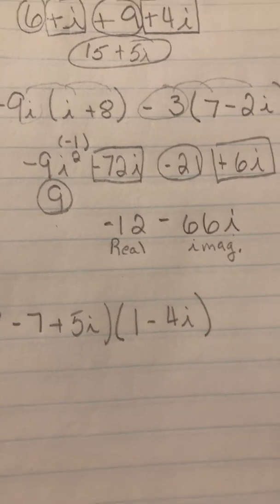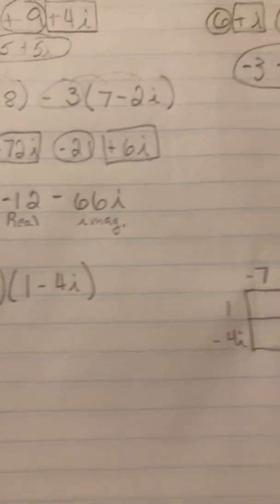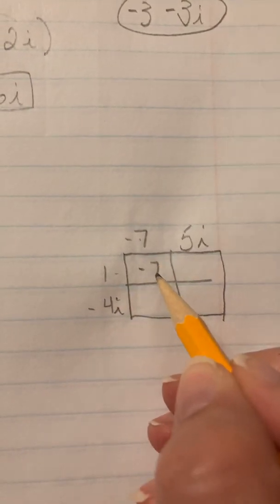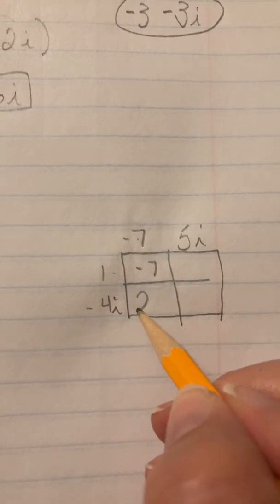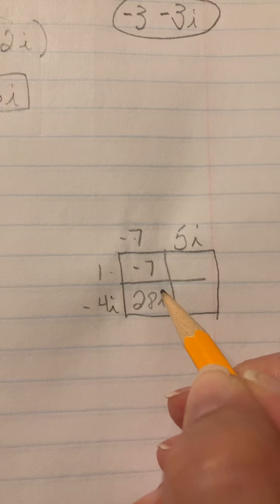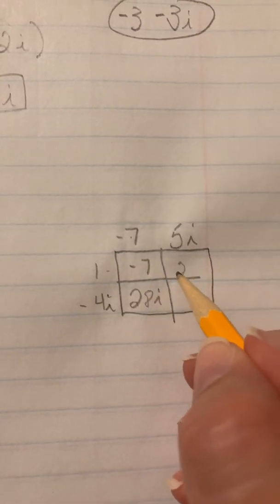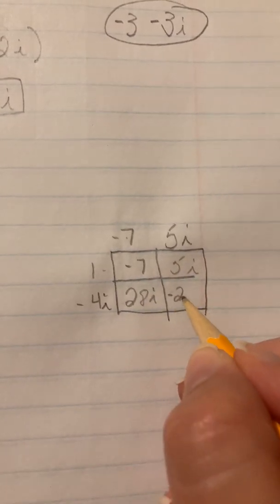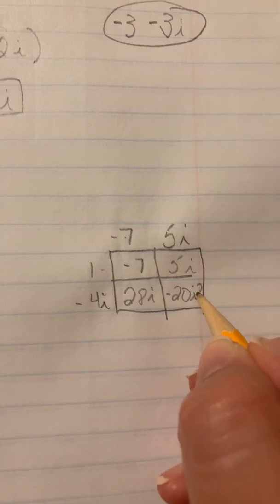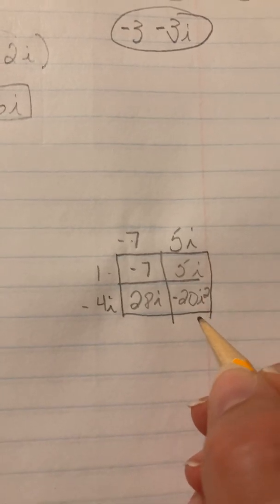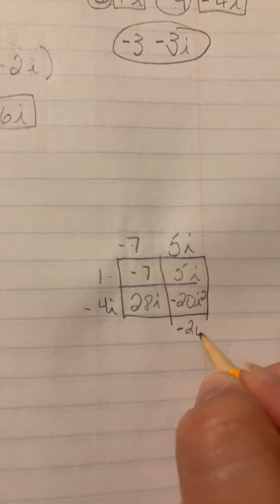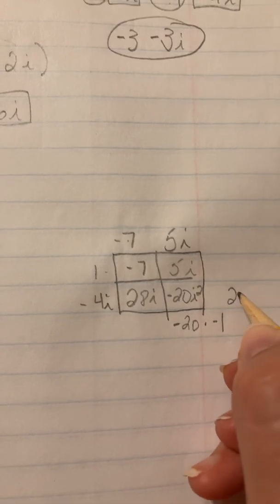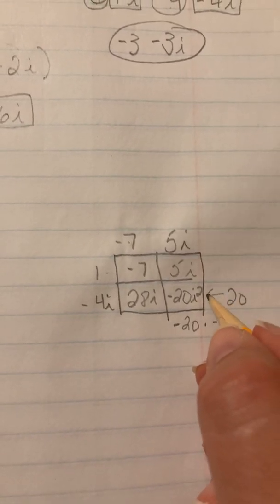Too many things. I'm going to come over here and I'm going to use my box. So we've got that times that is negative 7. That times that is a positive 28i. That times that is 5i. That times that is negative 20i squared. Now we remember that i squared is equal to negative 1, so it's negative 20 times negative 1, which is going to be a positive 20. So that's what goes right there in that box.